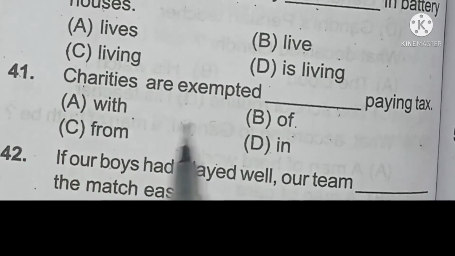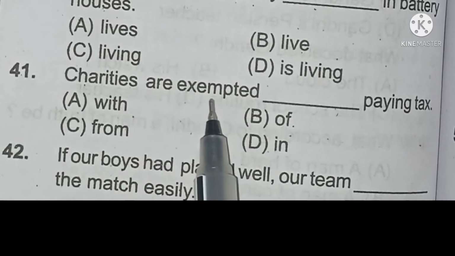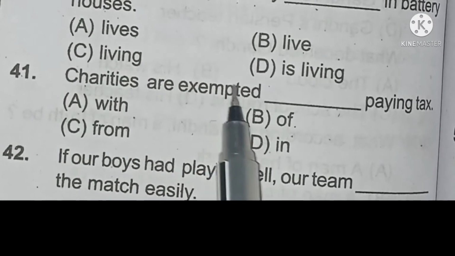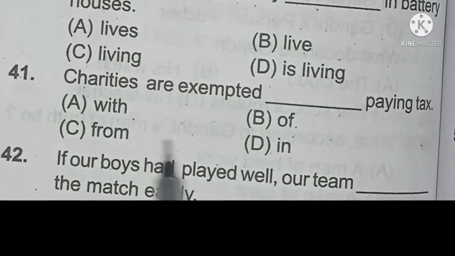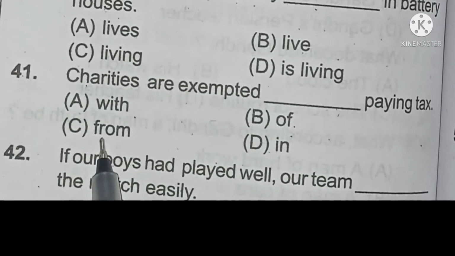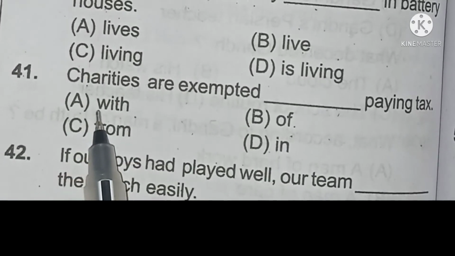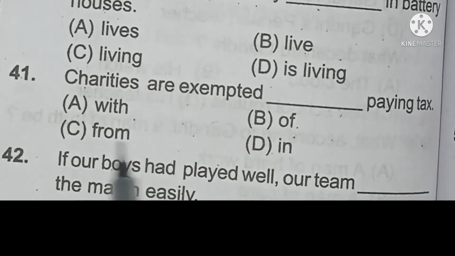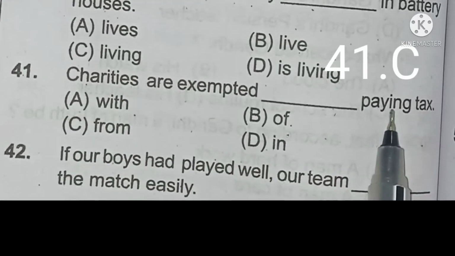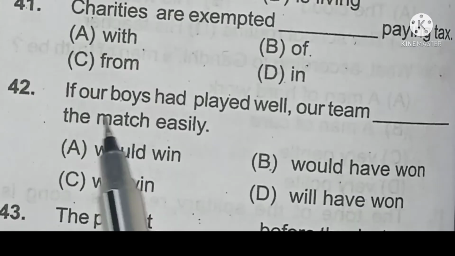41 number. Charities are exempted. After exempted you will write from. Therefore A is invalid, B is, so as D, so C is the answer, exempted from paying tax.